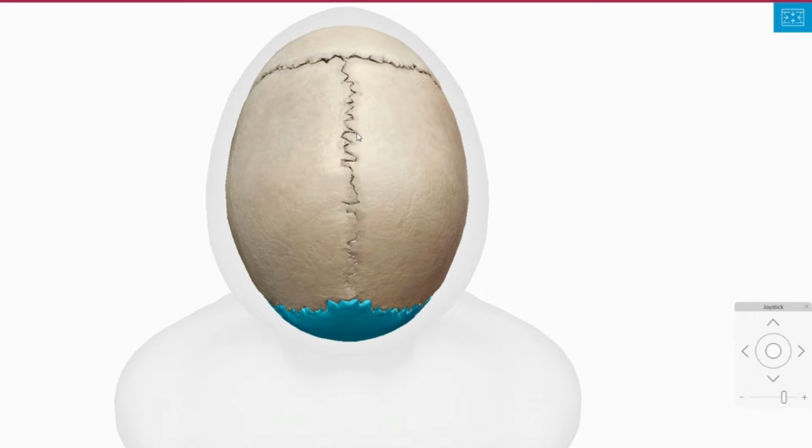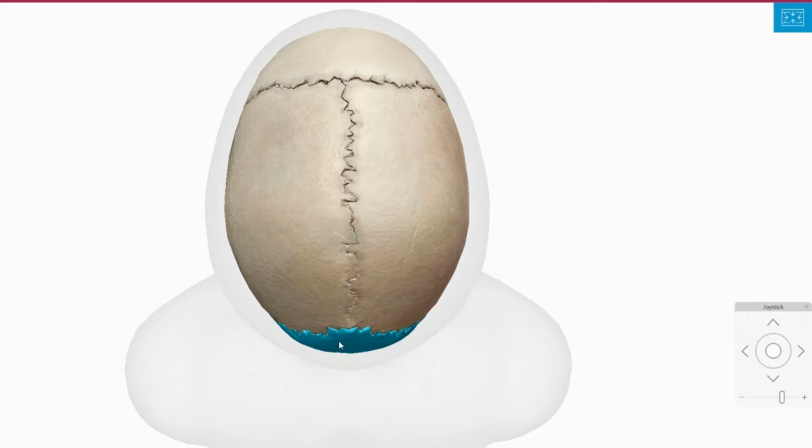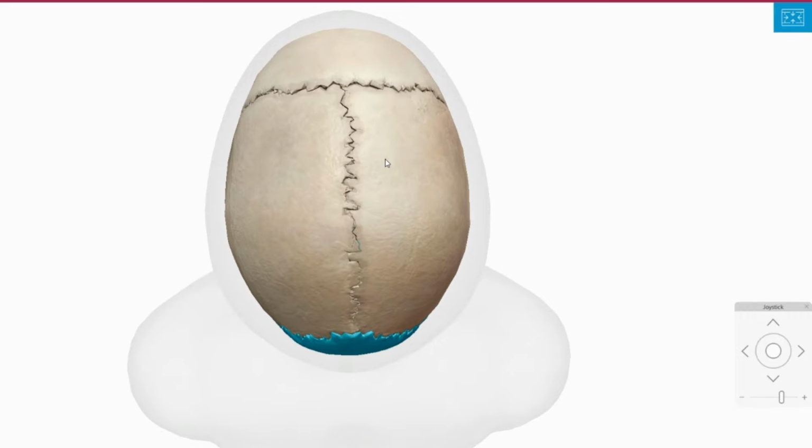During infancy, these intersections here are actually open and they are called fontanelles. So, in the infant, the fontanelle that is found here is called the anterior fontanelle because it is in front, while the fontanelle that is found at the back is called your posterior fontanelle. The anterior fontanelle is shaped like a diamond, and the posterior fontanelle is shaped like a triangle.